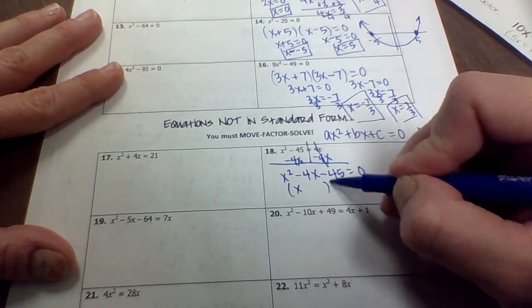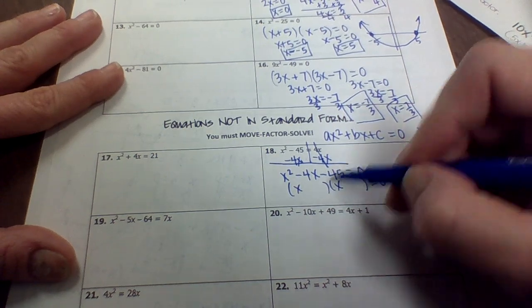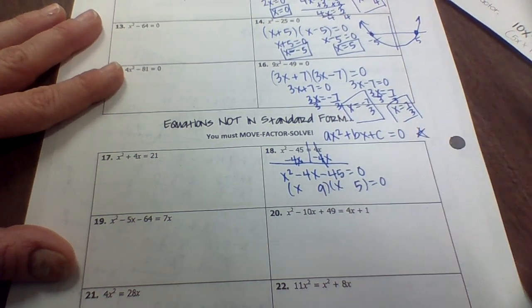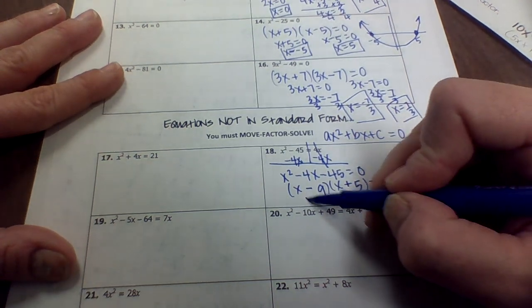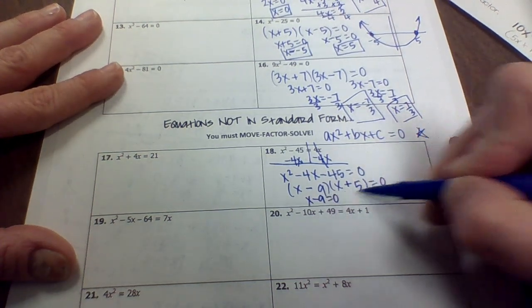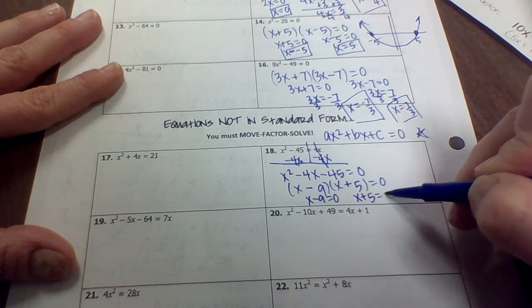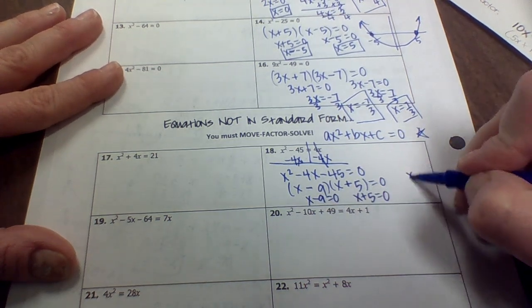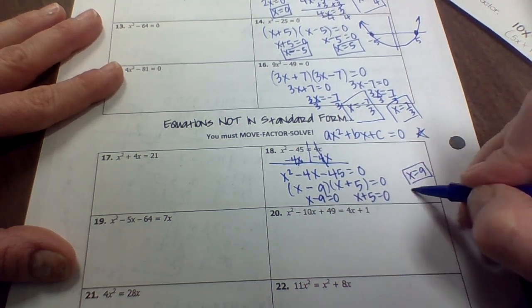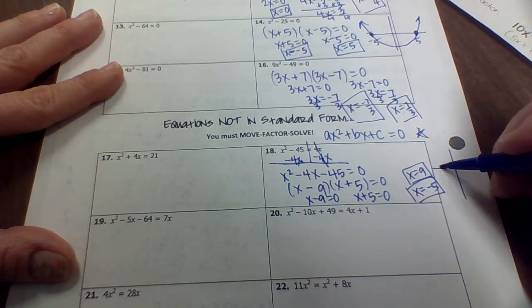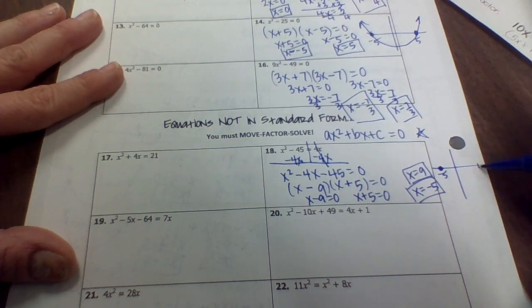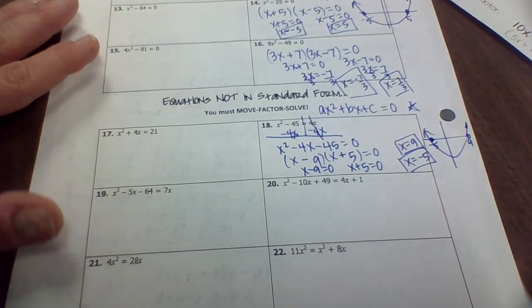So what factors of 45 do you think of that add to 4? 9 and 5. Subtract 9, add 5. Okay, so x minus 9 equals 0 and x plus 5 equals 0. I think you know the drill now. X equals +9, x equals -5, and you can draw a crappy parabola, -5, 9. Totally crappy, but you get the gist.